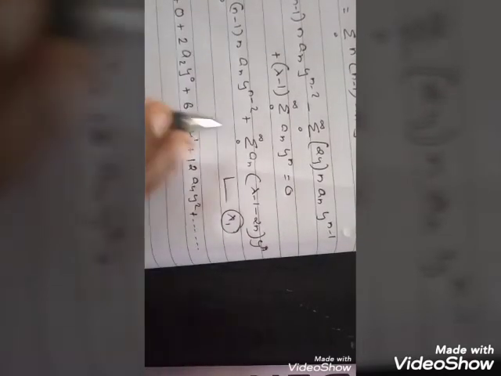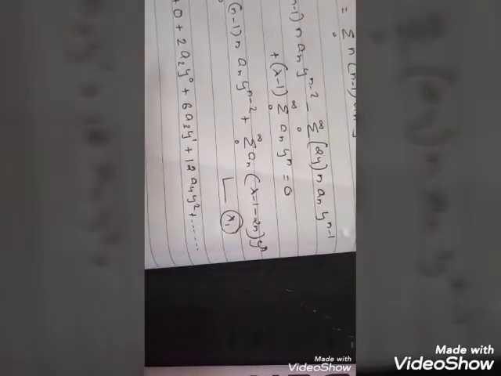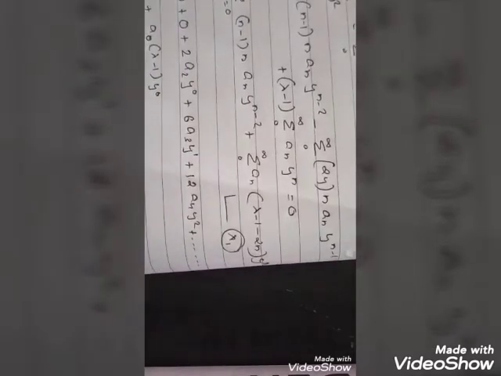Now we have to add the second series. Let's see how it expands. When n equals 0, we have a_0 into (lambda minus 1) y raised to 0. And when n equals 1, we get a_1 (lambda minus 3) y raised to 1.